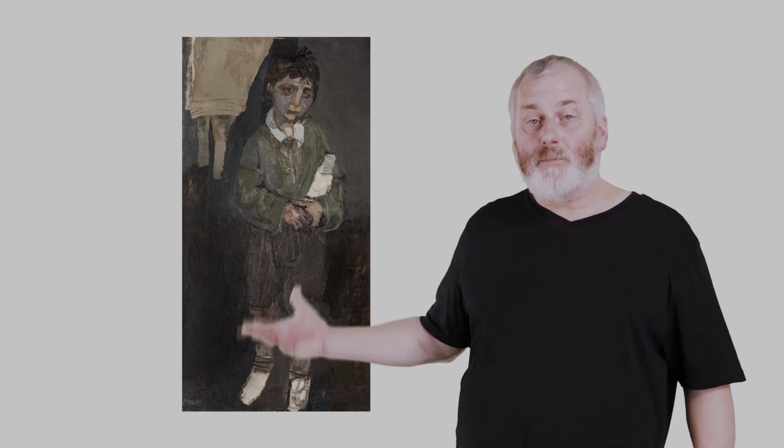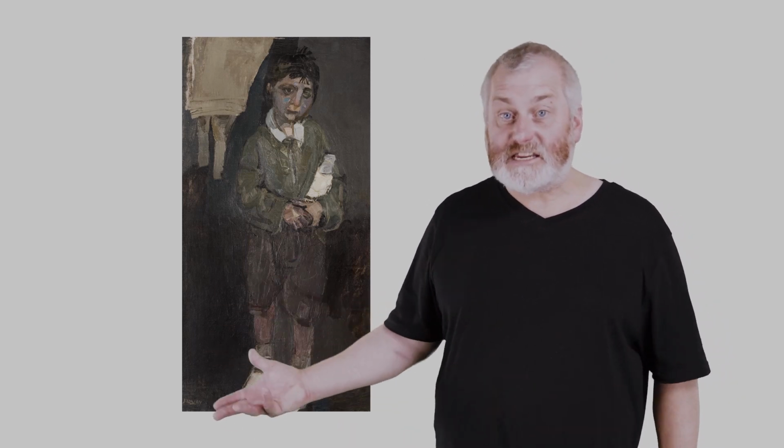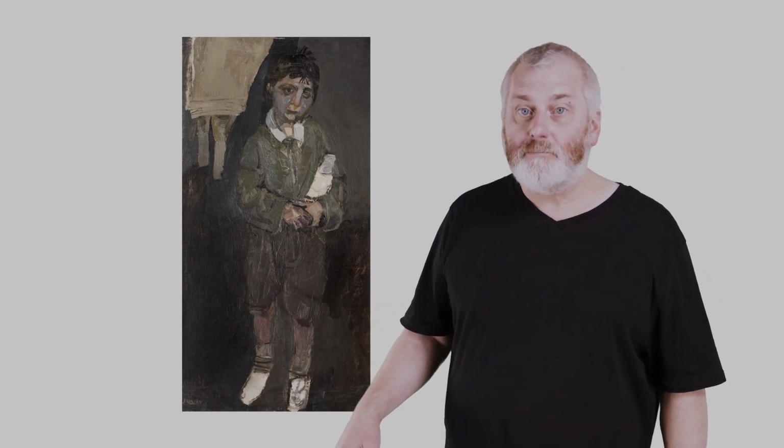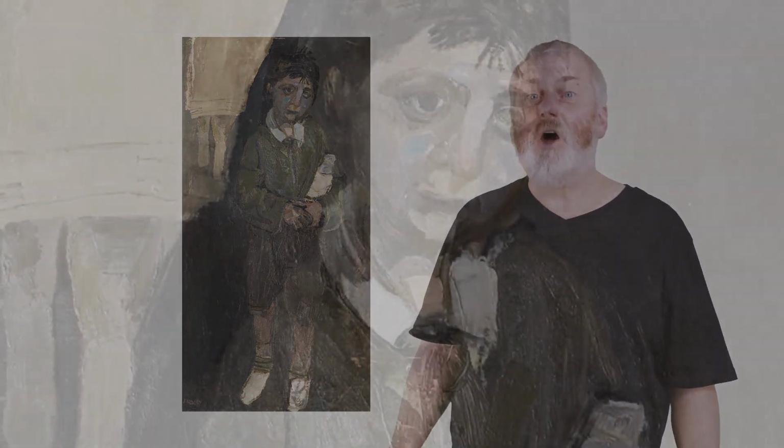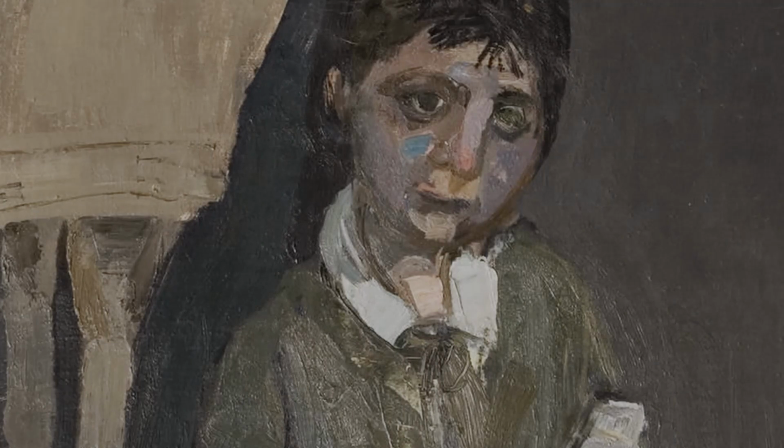We've already said that the boy looks sad, and if we look at his expression, we can see that. Maybe there are other words we can think of too. For example, I think he looks lonely. So expressions in portraits are very important because it helps to show how a person is feeling.